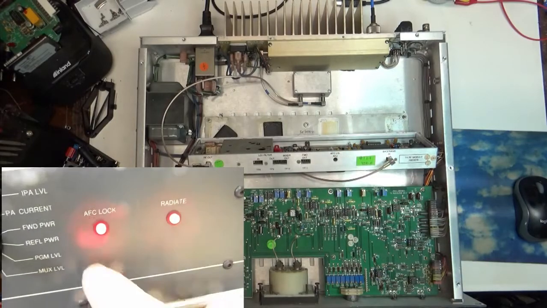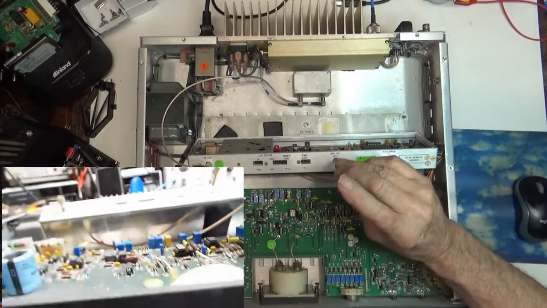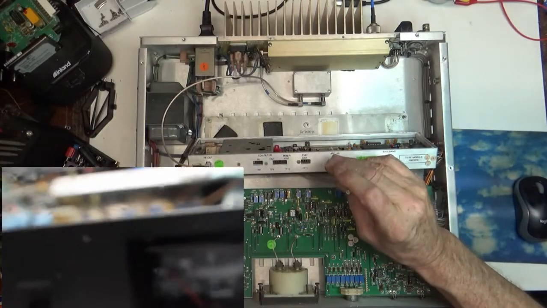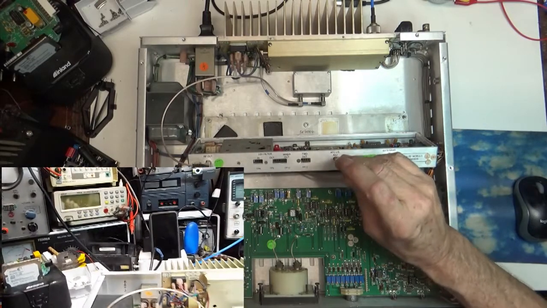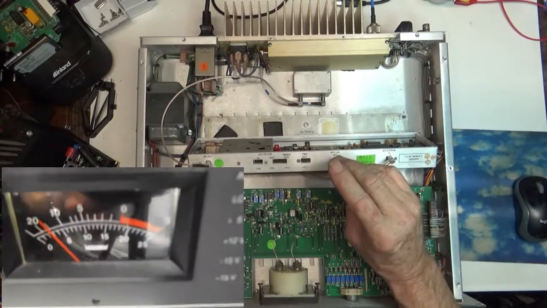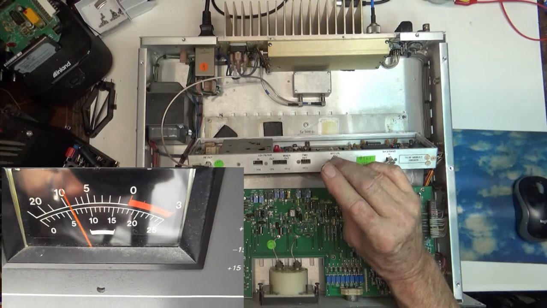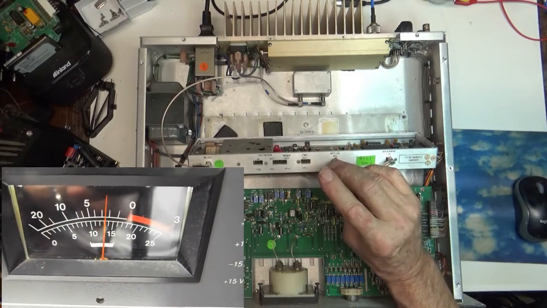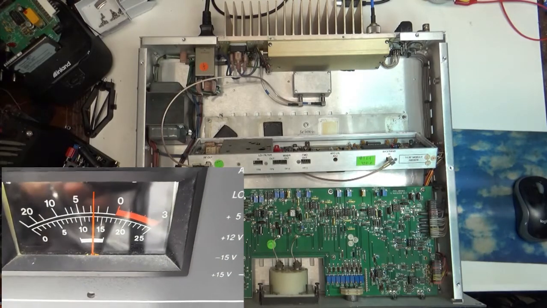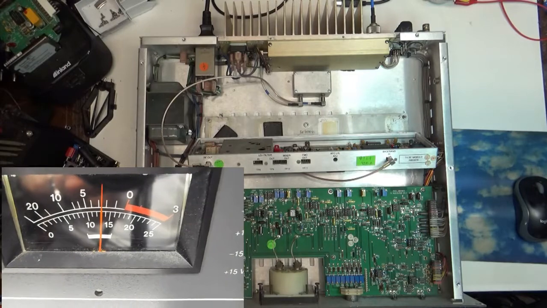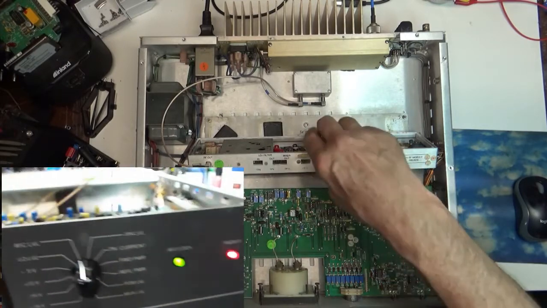And the AFC light is red. See that light right there? Same as that light back in there. So you take your little diddling tool, if you can get it in there somewhere. Why can't I find it? There we go. And you bring this up so that it is centered, mid-scale, and it reacts slowly. So there's mid-scale. It took a few twists, and now we look over here. Our AFC lock light is on.